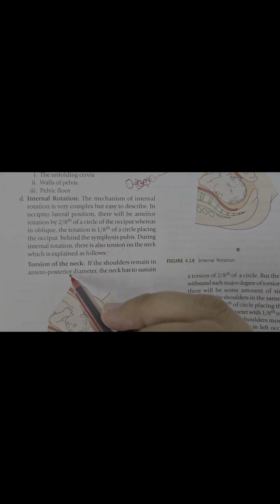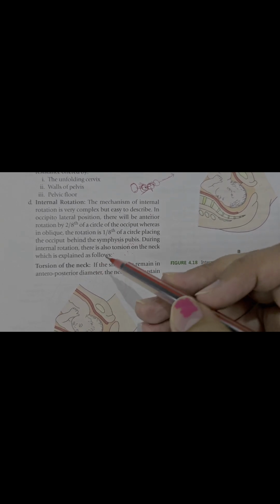Next we will move forward to torsion of the neck, which we will cover in the next part.